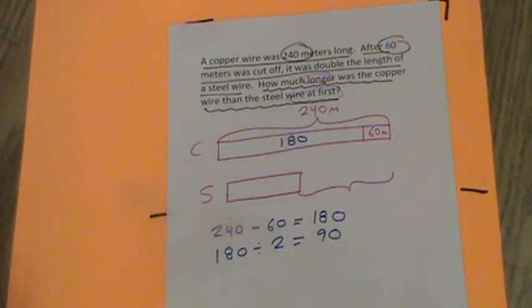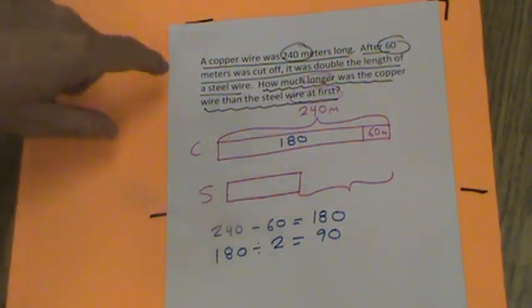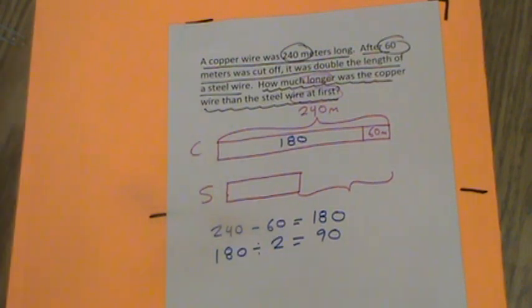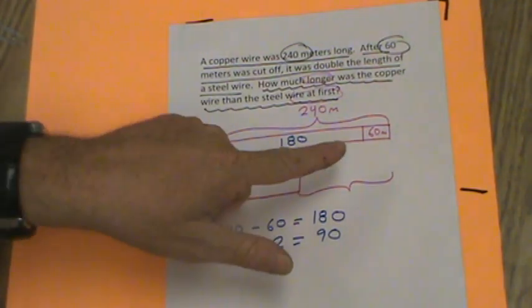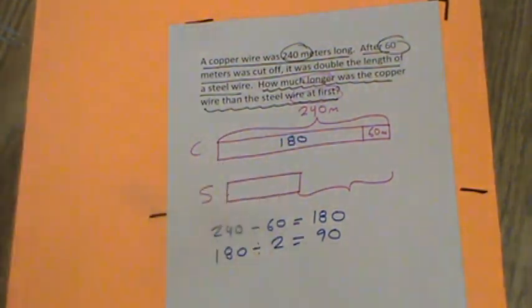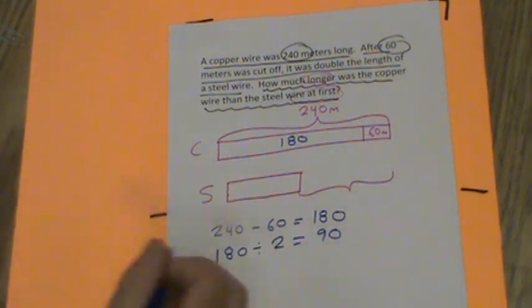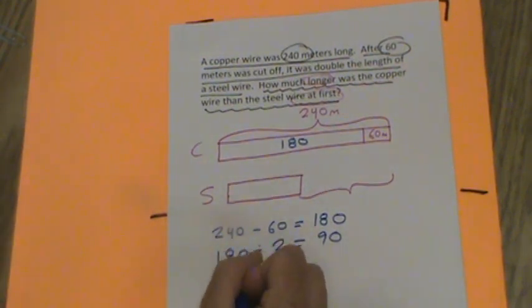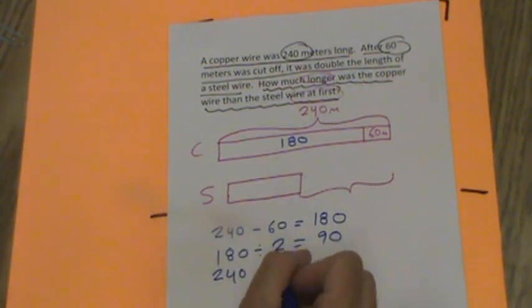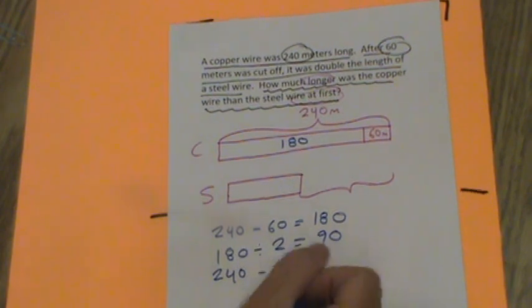All right, so now, let's go back to our problem. A copper wire was 240 meters long. After 60 meters was cut off, it was still double the length of a steel wire. How much longer was the copper wire than the steel wire at first? Well, this is what we're going to find out. We're going to take 240, the original length, and we need to minus 90. Why 90?